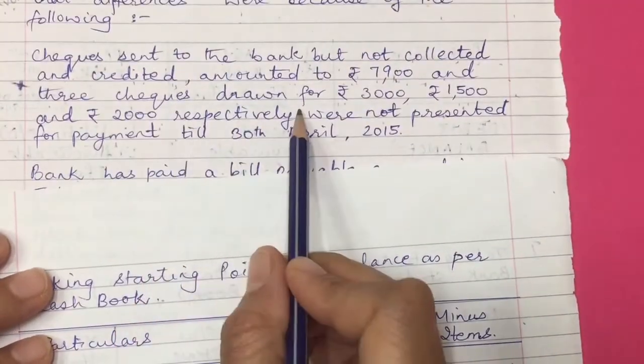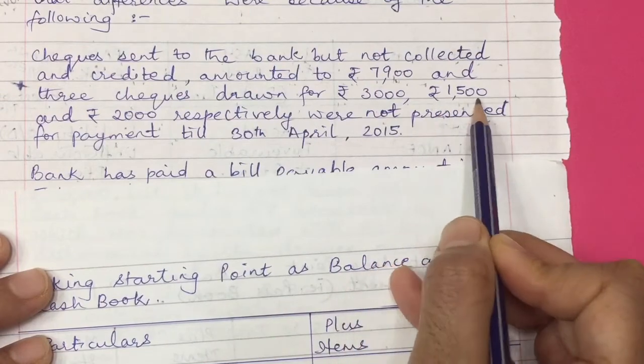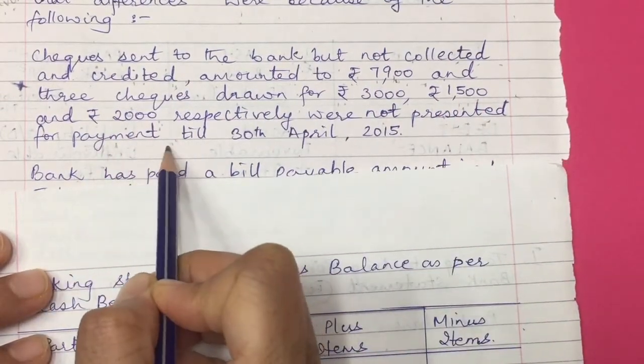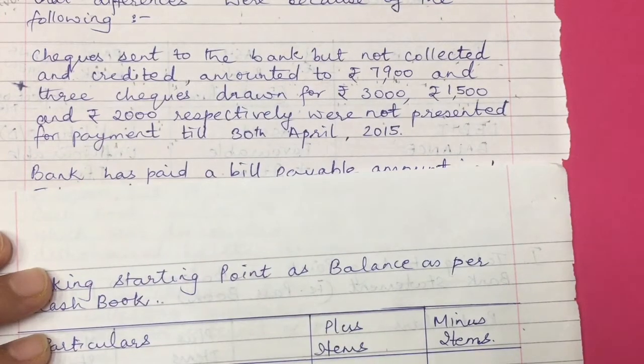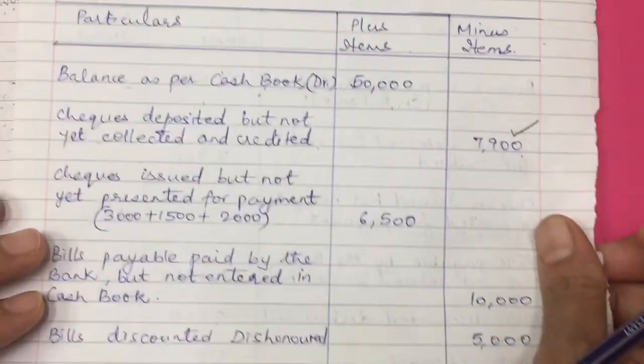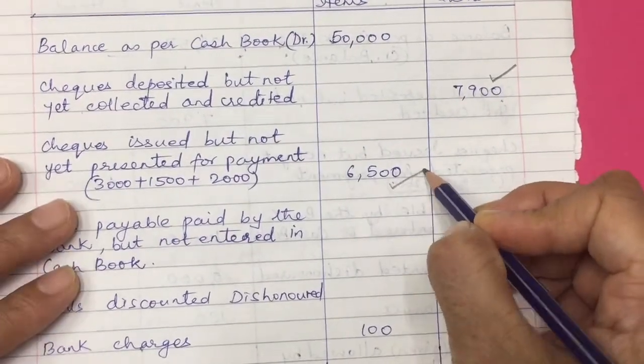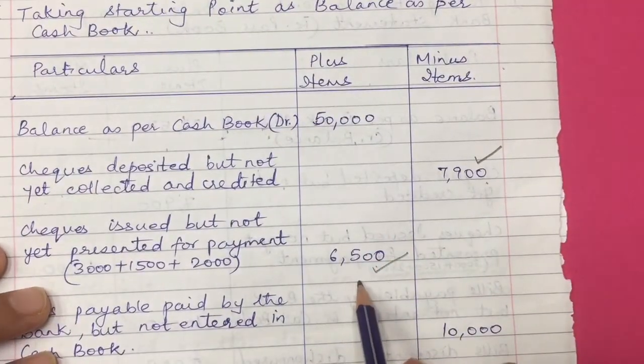Three checks drawn for rupees 3,000, 1,500 and 2,000 were not presented for payment. I have assumed in my cash book that I have deducted these three amounts, but the bank passbook has not done such a thing. So I will automatically reverse it. I will add it again, because my bank has not done it.